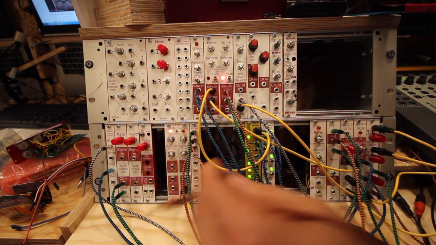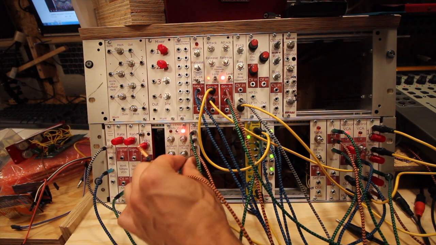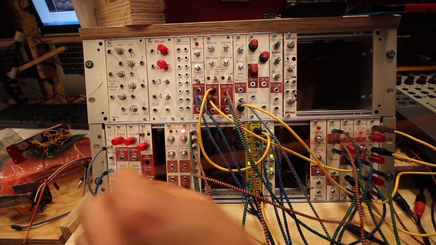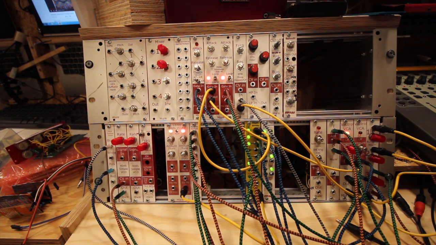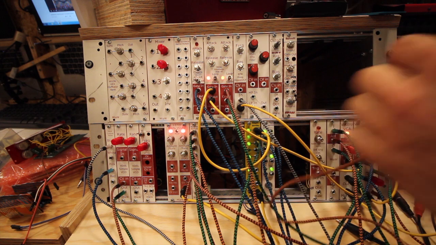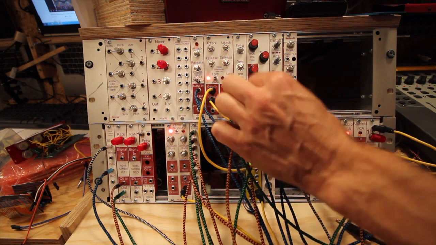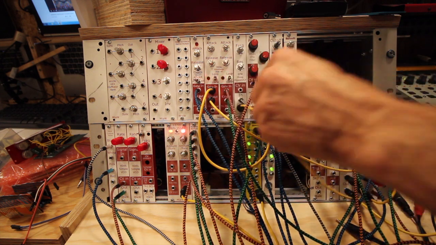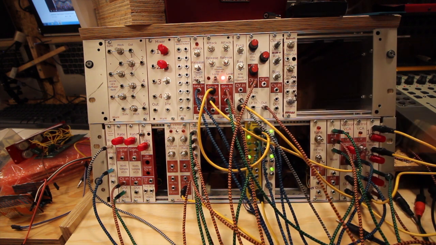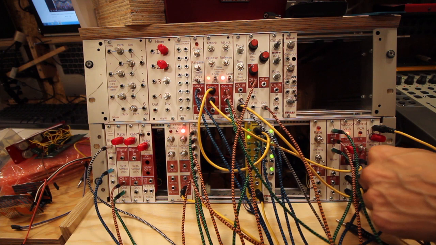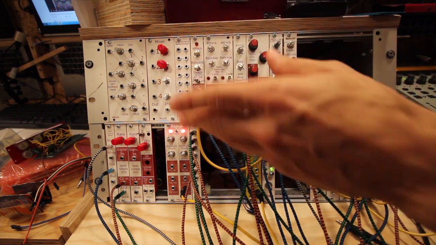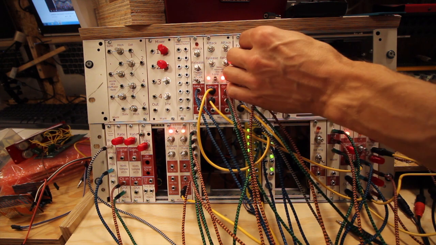Also take this signal, flip that on in there, and then I could also add a low pass to get it even lower.